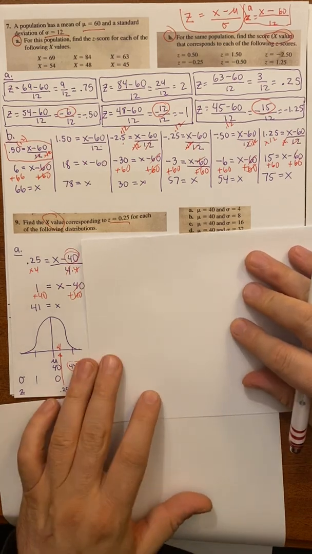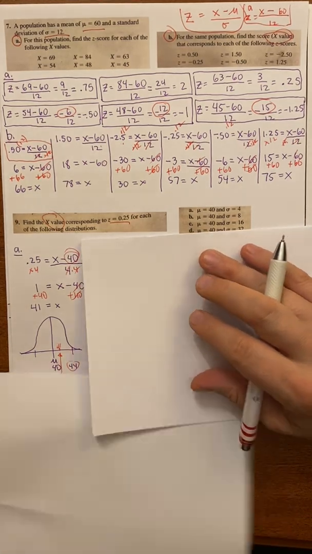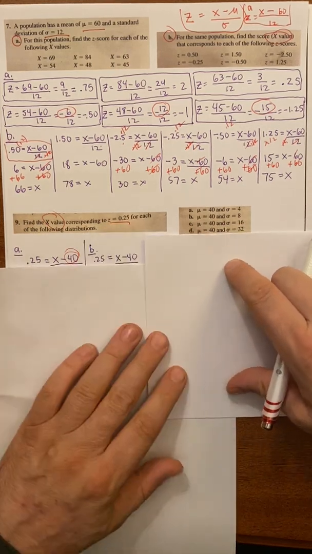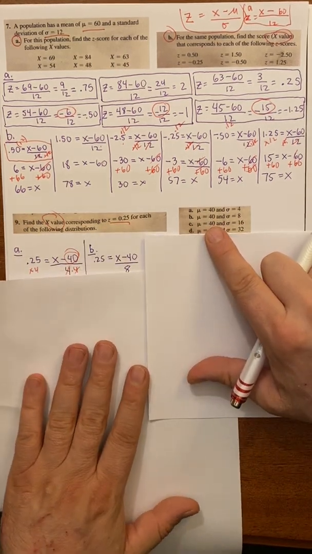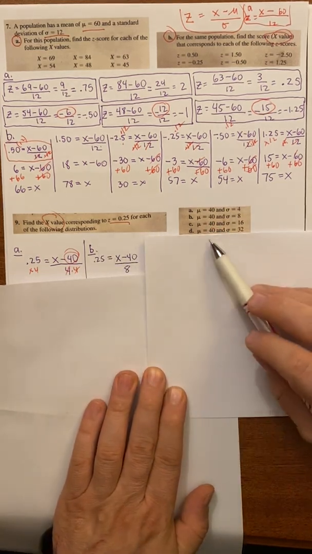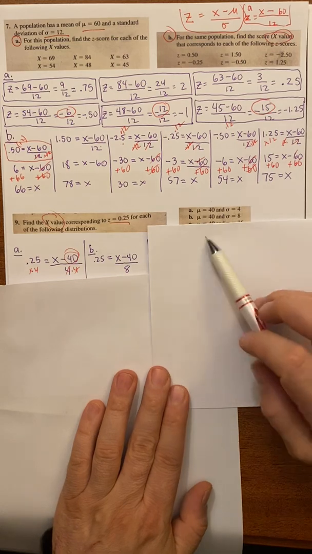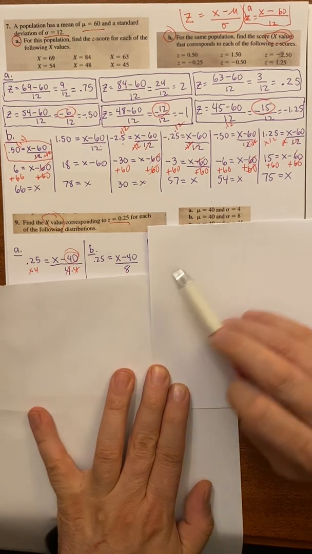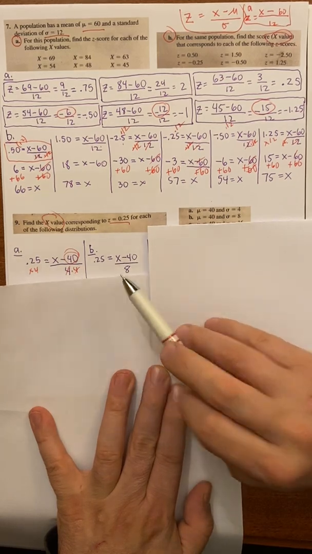Okay, let's see how this works for the next set of problems. Problem B. There we still have a z of 0.25, but it's corresponding to a mu of 40 and a standard deviation of 8. So our standard deviation has grown from before.